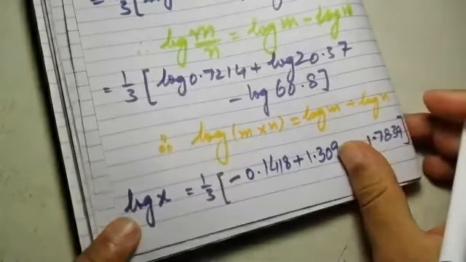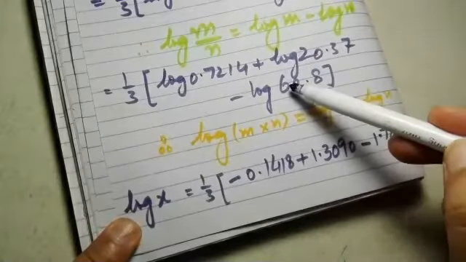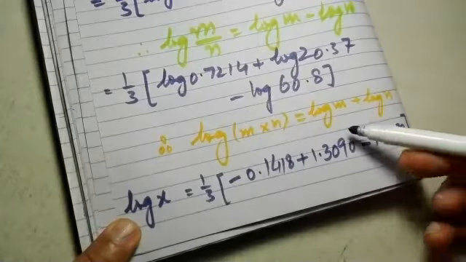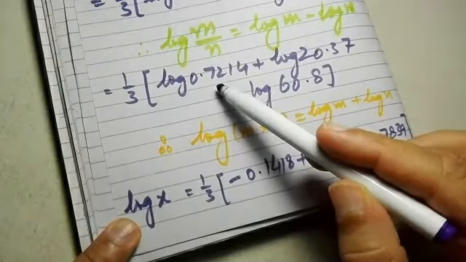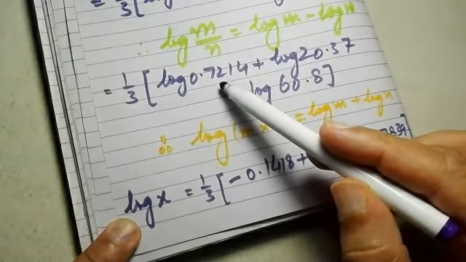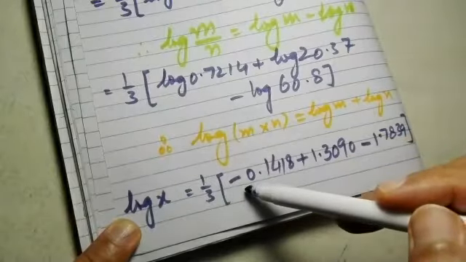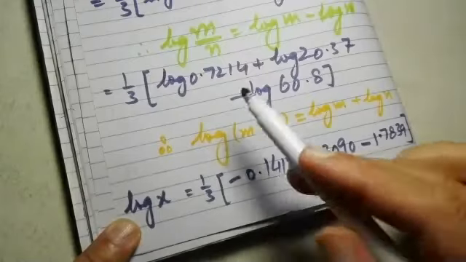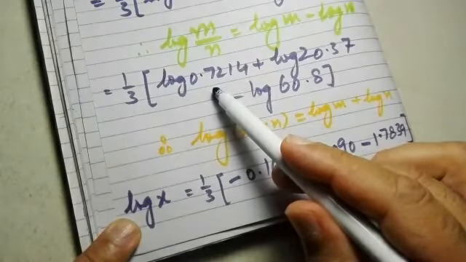So what I have done is I have just calculated the logarithm of these three numbers, and keep in your mind that whatever the sign is there, I would write it like this one. Only for numbers which are less than 1, like 0.7214, which is less than 1, when we apply the logarithm, its answer will be negative. We will discuss this point in another video somewhere. Right now I'm just telling you that any number which is less than 1 has a negative logarithm.